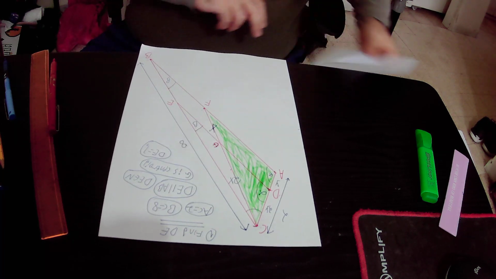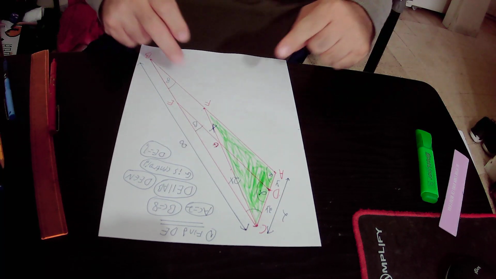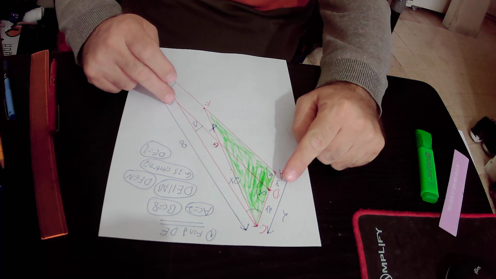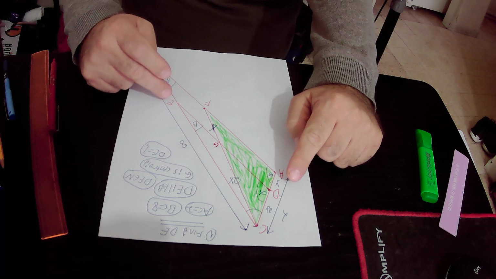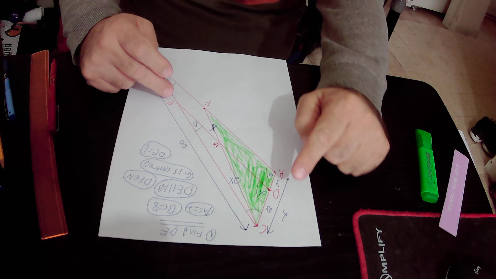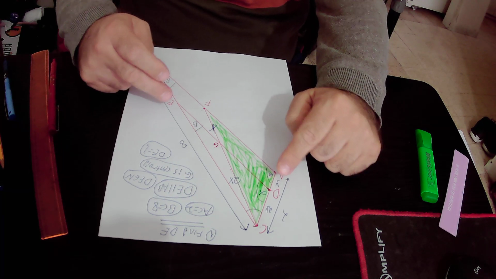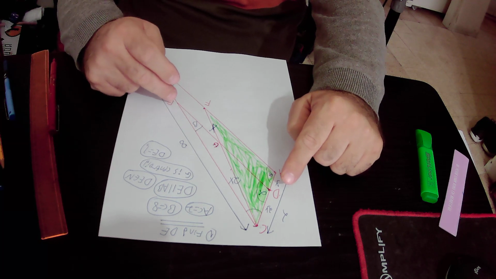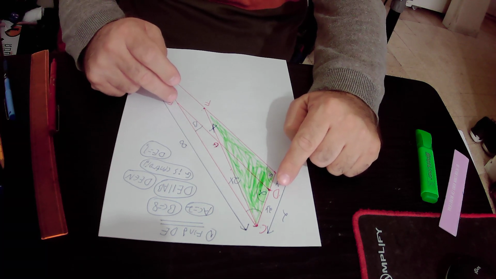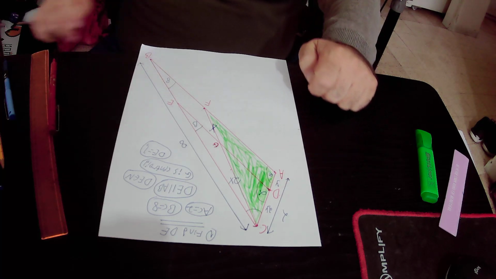In the drawing we can see that this line segment DE is equal, according to our answer, to either 5 units or 6 units. And that is the final answer to the question. Okay, thank you very much.